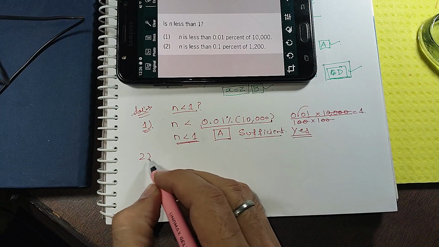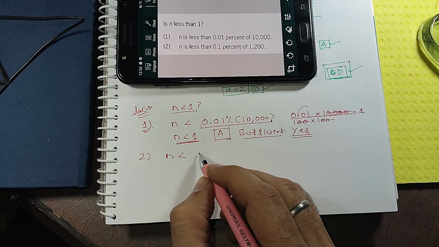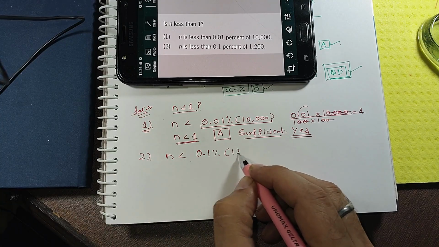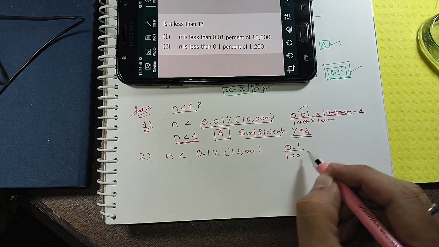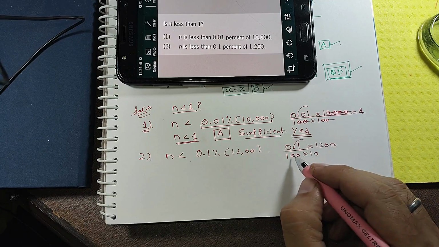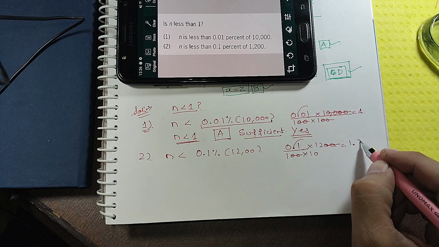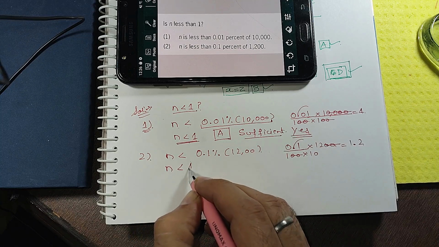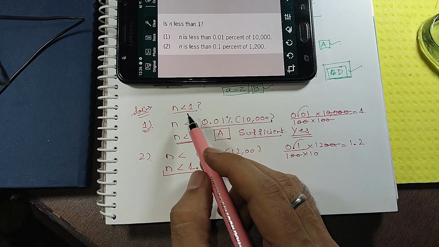Now moving to statement 2. Statement 2 says n is less than 0.1% of 1200. So first we will solve this. So this is 0.1 divided by 100 into 1200. Shifting this into the denominator, I'll get 1 by 1000. So this cancels this, and this comes out to be 12 by 10, 1.2. So this says that n is less than 1.2. Now you tell me, is this able to solve this question?